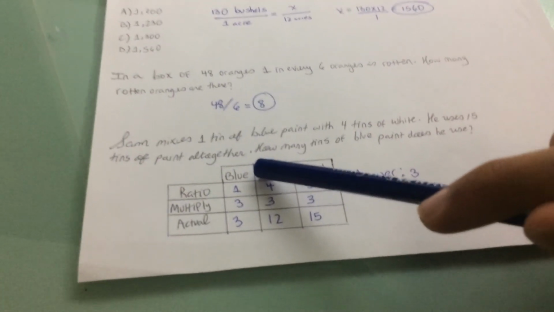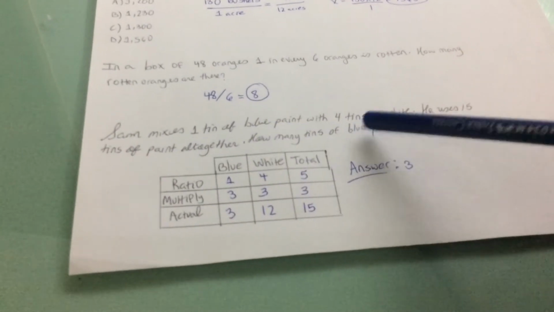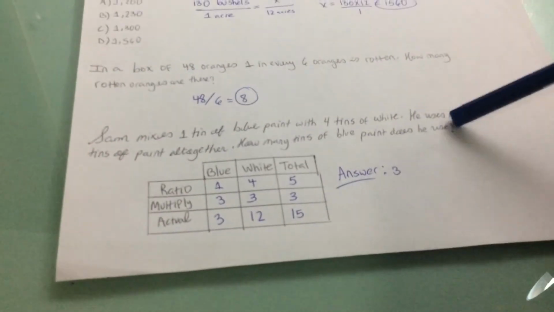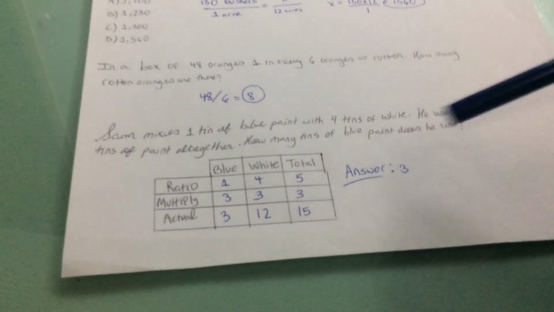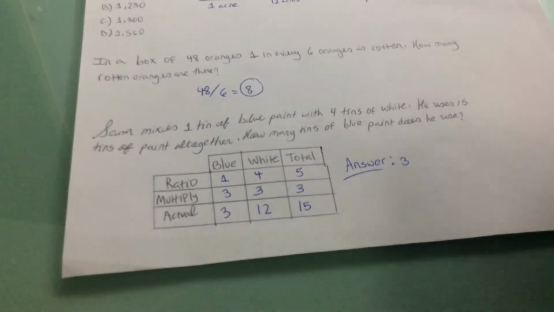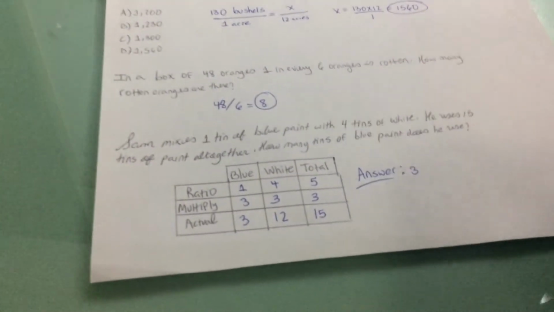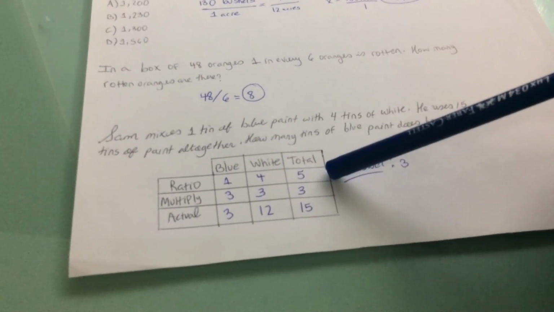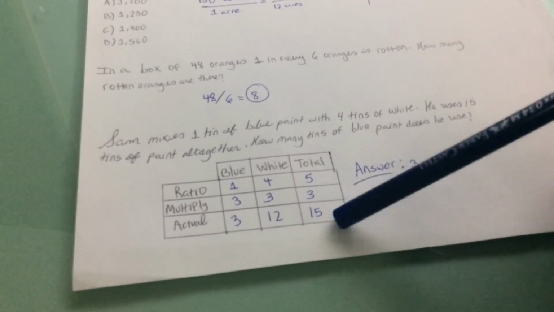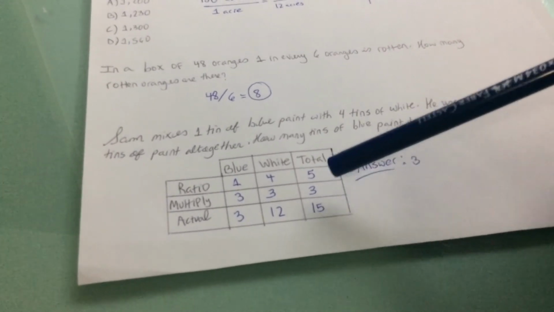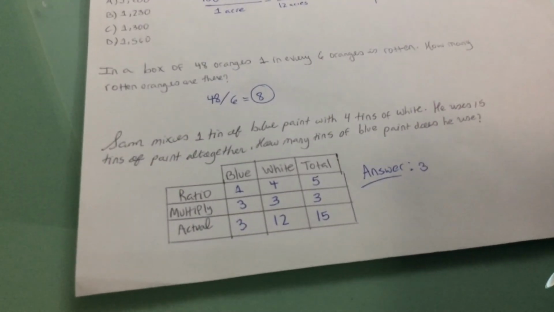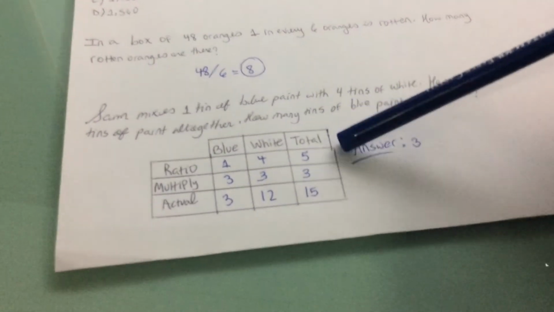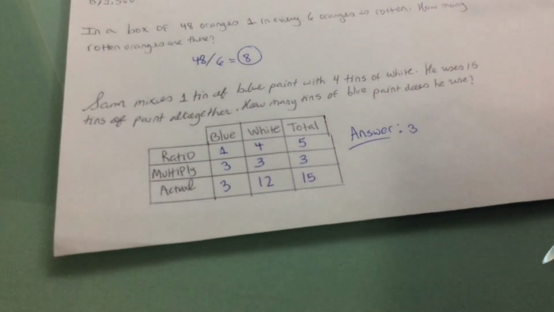Okay, blue. It is telling me 1 tin of blue paint with 4 tins of white. 1 and 4. The total must be 5, and the actual total of the ratio box is 15 altogether, so the 15 must come right here. If the sum of these two is 5, therefore I must find a number to multiply to get the 15, and that number is 3. That's the only number. 5 times 3 must be equal to 15, or is there any other number that times 5 is equal to 15? No.